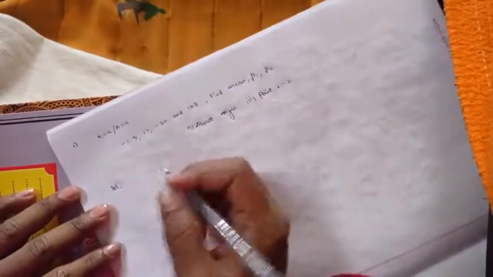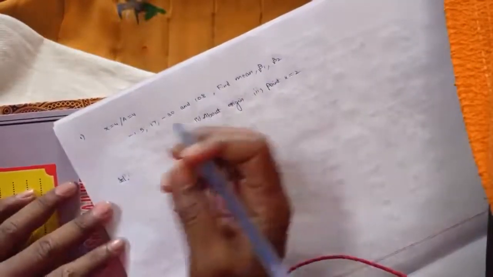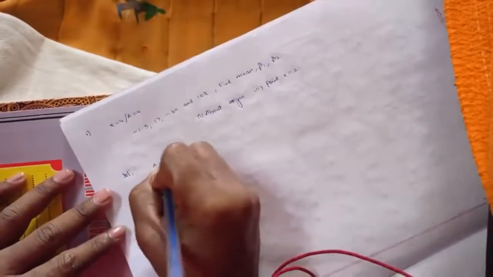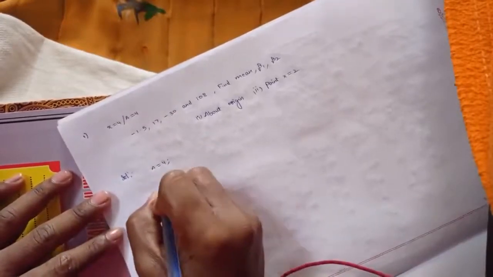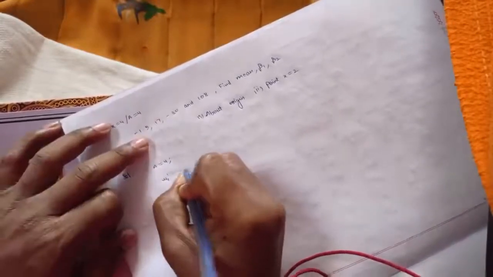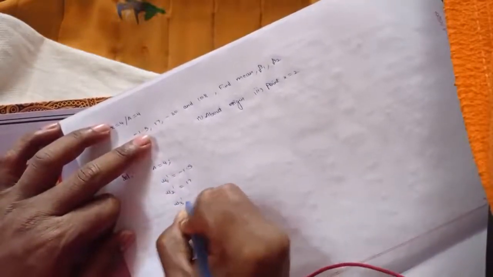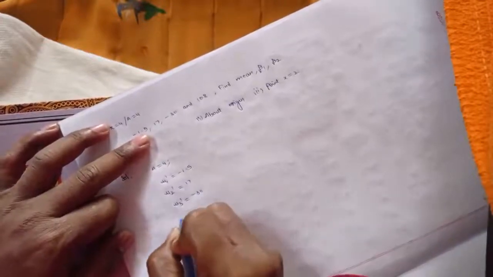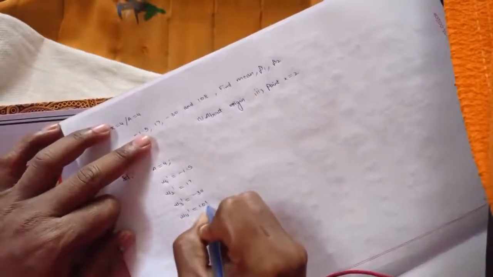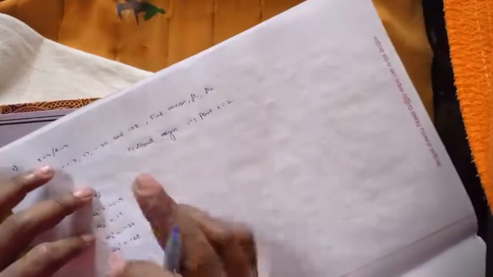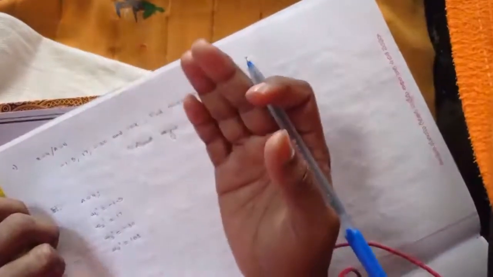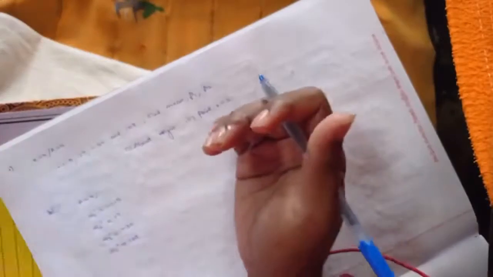So let me solve this problem for you. Here a is equal to 4. For a is equal to 4, we have our arbitrary values mu1 dash is equal to minus 1.5, mu2 dash is equal to 17, mu3 dash is equal to minus 30 and mu4 dash is equal to 108. So these are the values. We have to find the moments. In all the previous videos we have done the moments based on the observation table, but in this type of problem they will directly provide the arbitrary values. So finding moments.